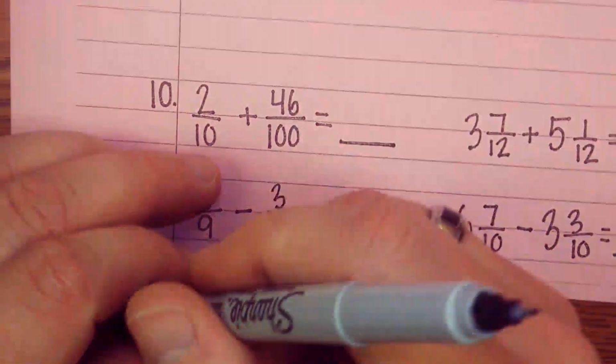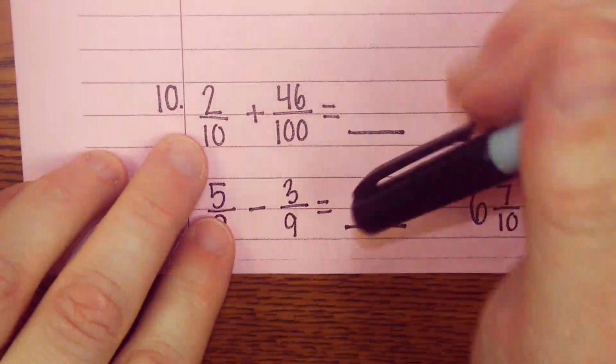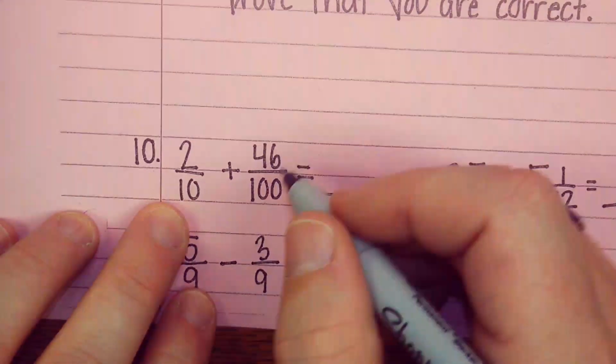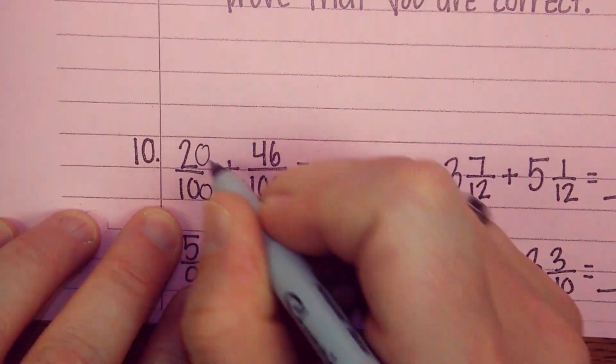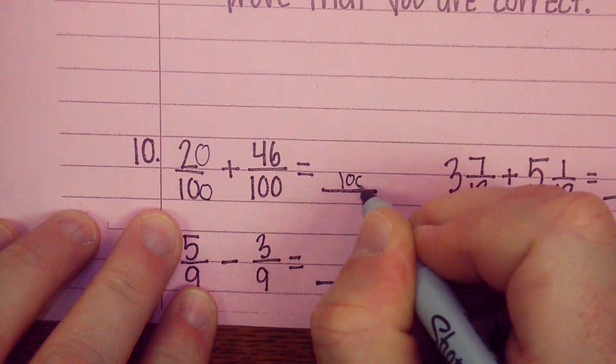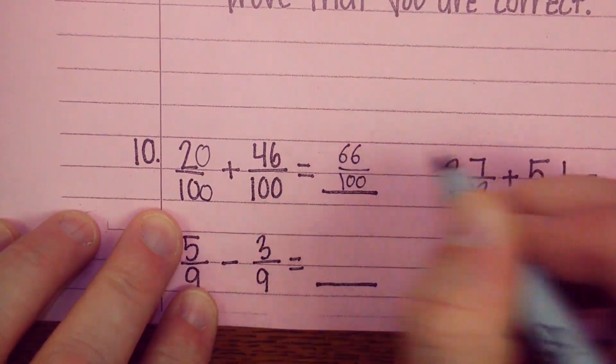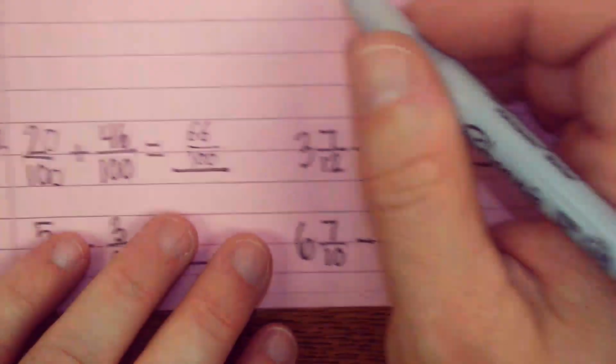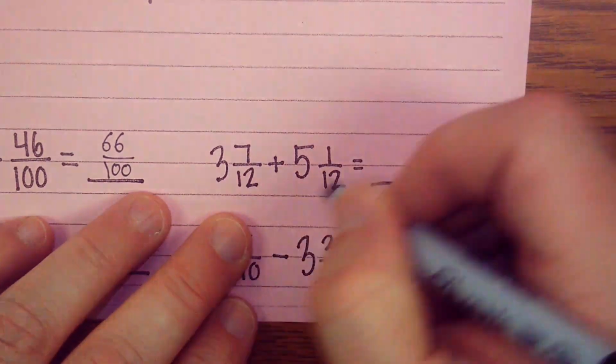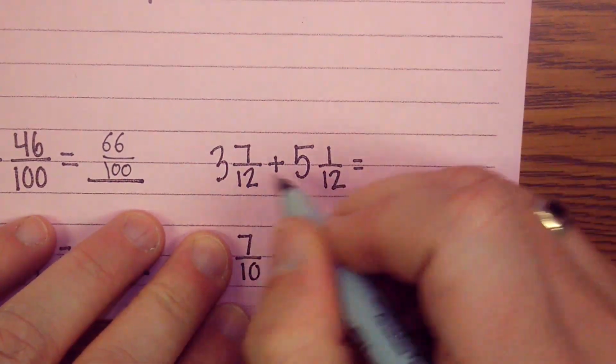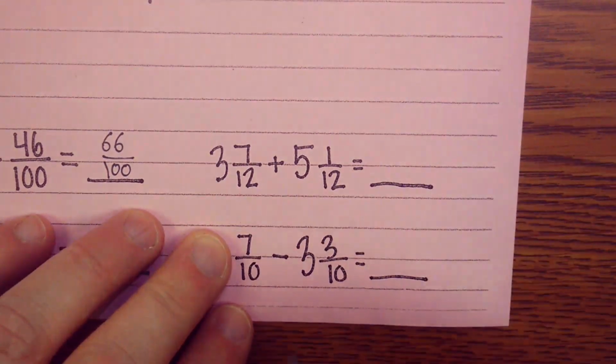Ooh, here we go. 2/10 plus 46/100. Make them agree. Add your zeros and then add. Okay, you can pause this video anytime you want. It actually might be helpful if you did the problem and then pressed play to check your work.